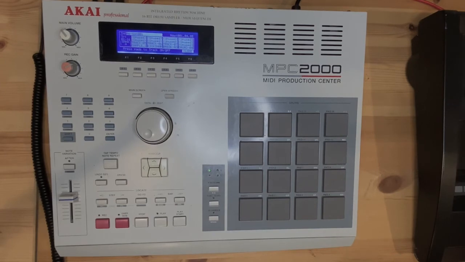And I think the MPC still has a fatter sound, maybe not as clean, but still fatter. But regardless, I'm going to let this beat ride out.